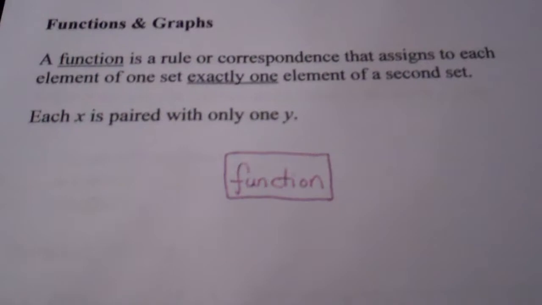One of the examples I like to give of a function is the idea of a baby's age and a baby's weight. When you're a parent, you take your baby into the doctor and the baby is weighed, and you take it in at various times. When you take it in at 3 months, the doctor weighs the baby and it has a certain weight.